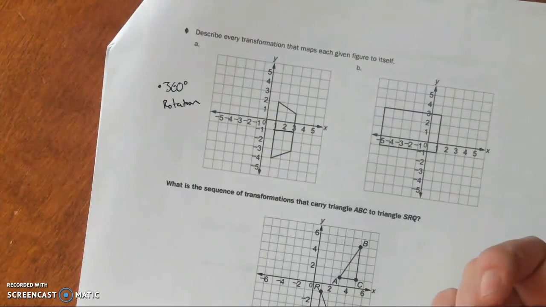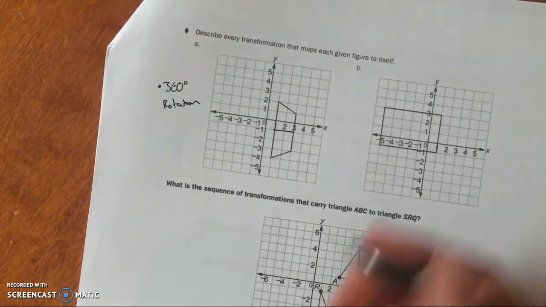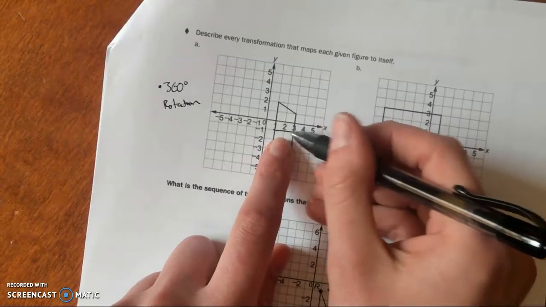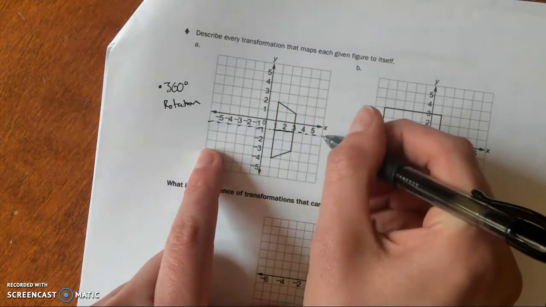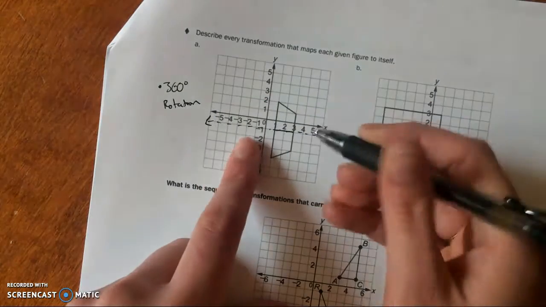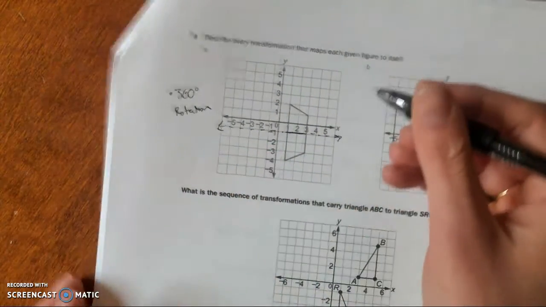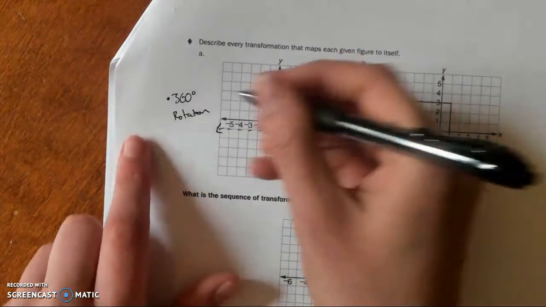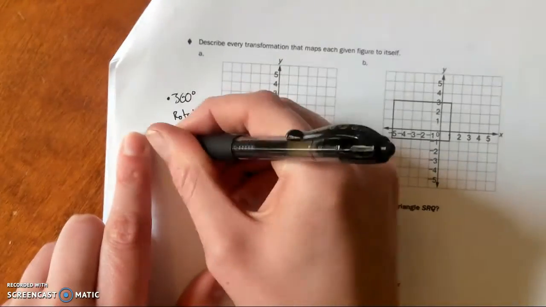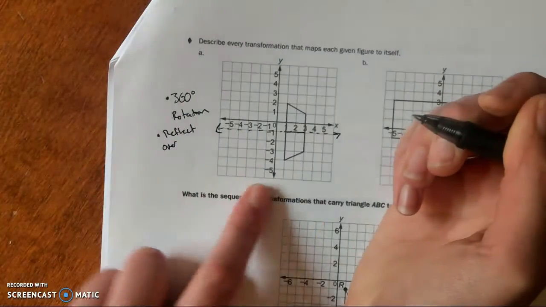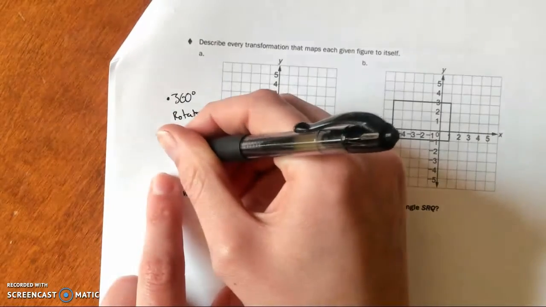Well, yeah, it could reflect onto itself, but it would have to be over this line of symmetry. So this line of symmetry right here is at y equals -1. So it could also reflect over the line y equals -1.